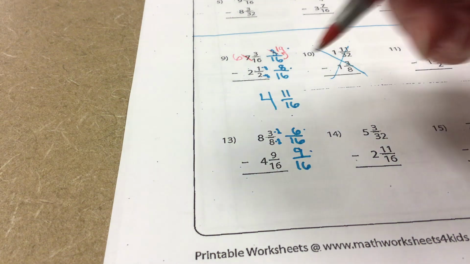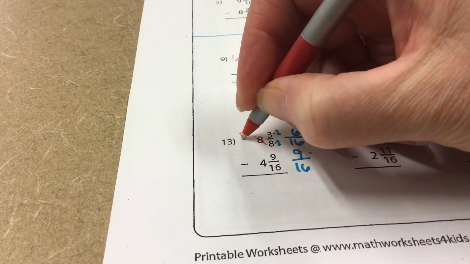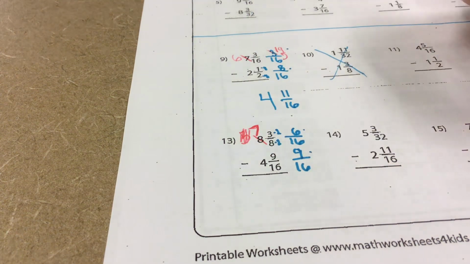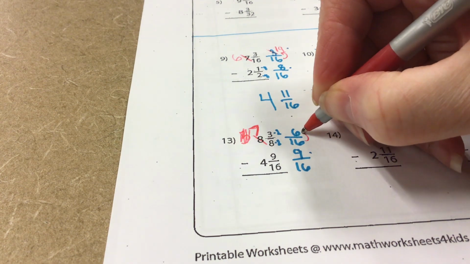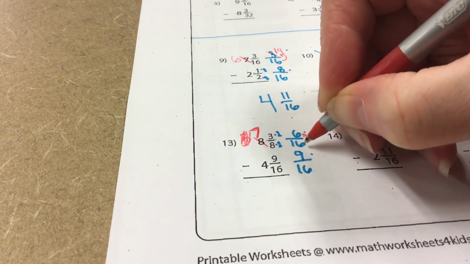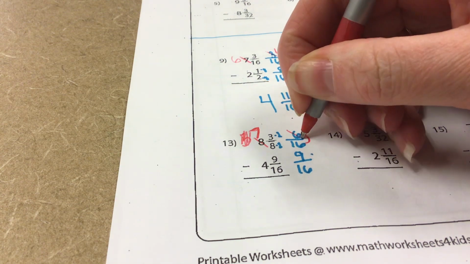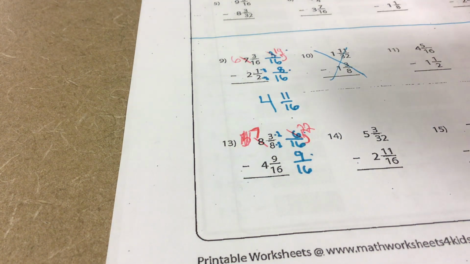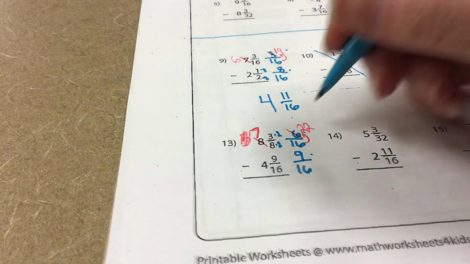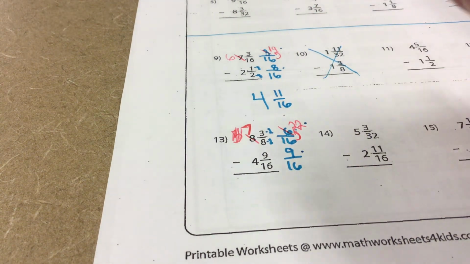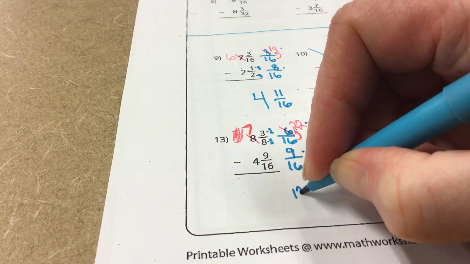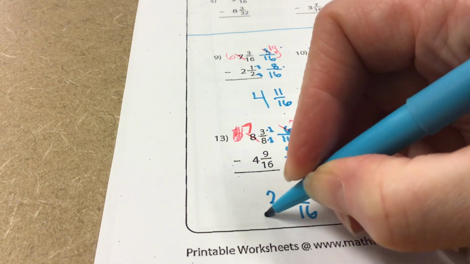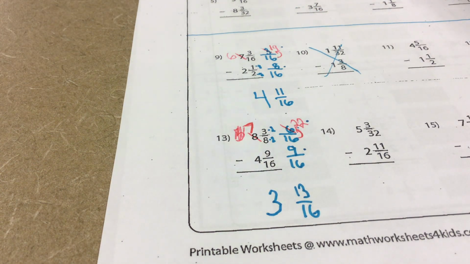How you borrow is that you take from the 8. Oops, take from the 8. Why did I write that? Take from the 8. And you add this top fraction to itself. 16 plus 6 makes a 22 up here on the top. And now you should be able to subtract. 22 minus 9 is 13. And 7 minus 4 is 3. So that's how you borrow.